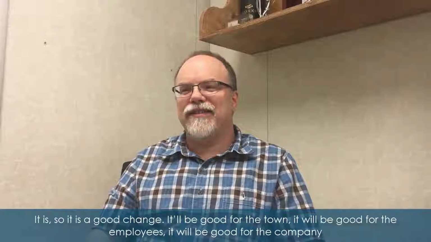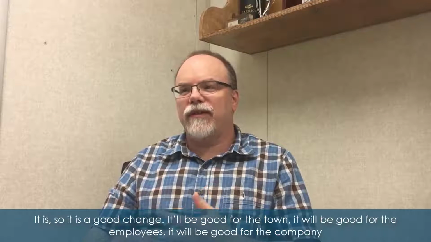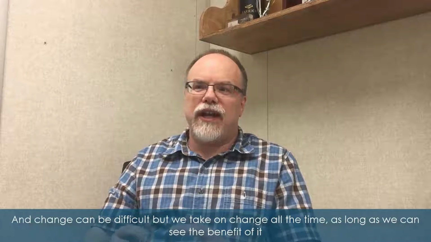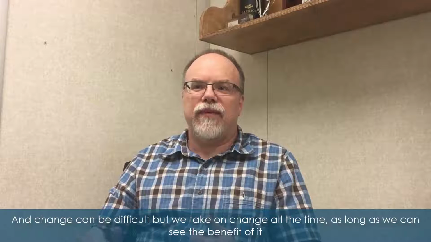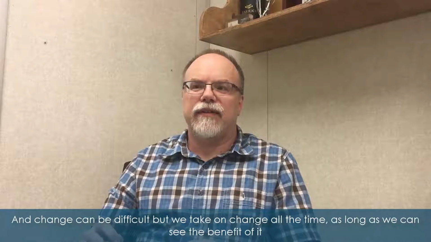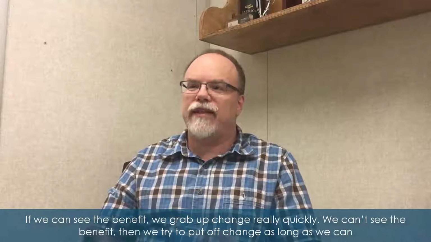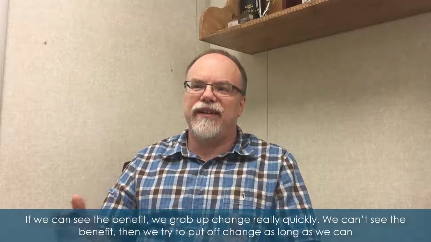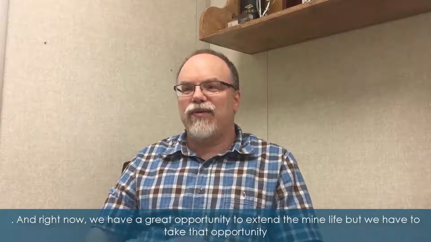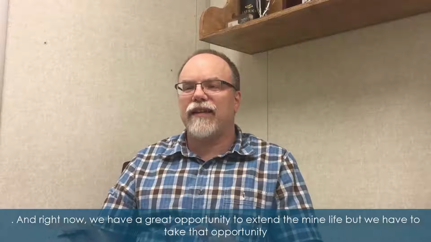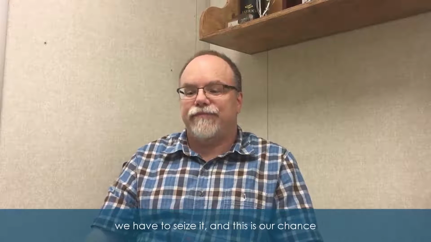It is a good change. It'll be good for the town, it'll be good for the employees, it'll be good for the company. And change can be difficult, but we take on change all the time as long as we can see the benefit of it. If we can see the benefit, we grab up change really quickly. If we can't see the benefit, then we try to put off change as long as we can. And right now, we have a great opportunity to extend the mine life, but we have to take that opportunity. We have to seize it. And this is our chance.